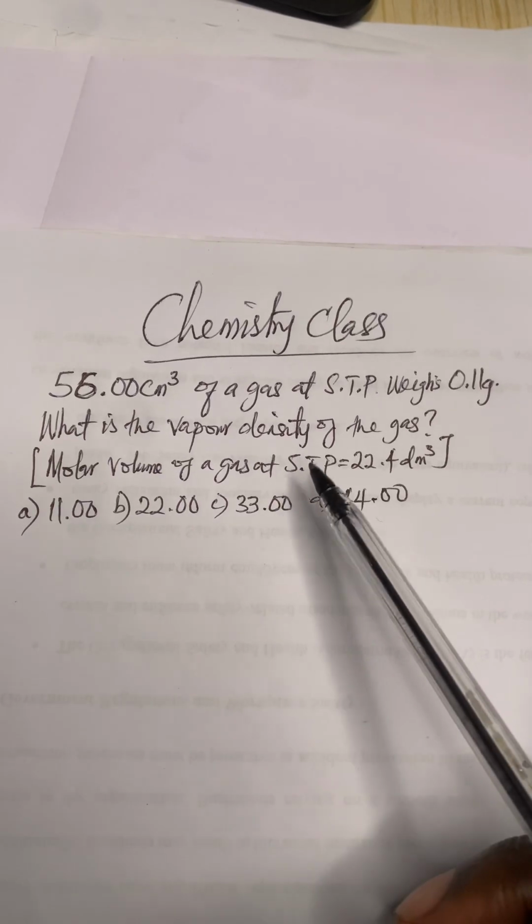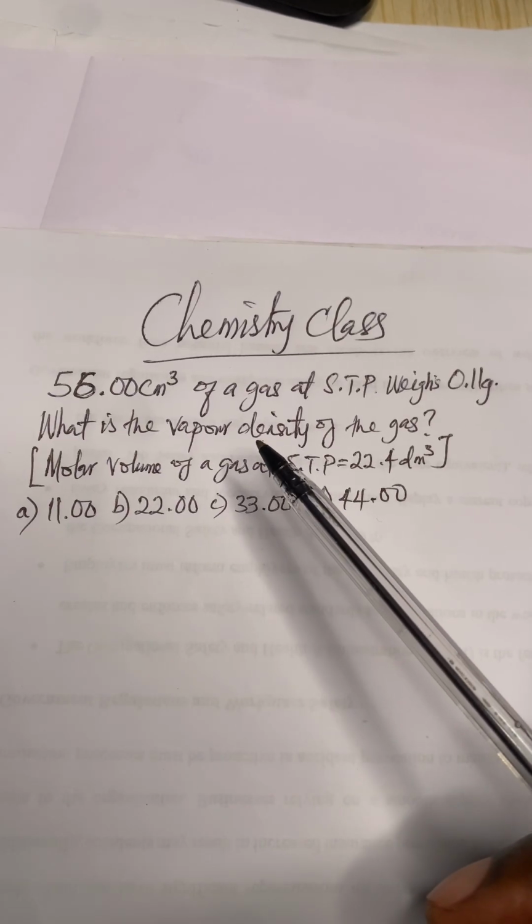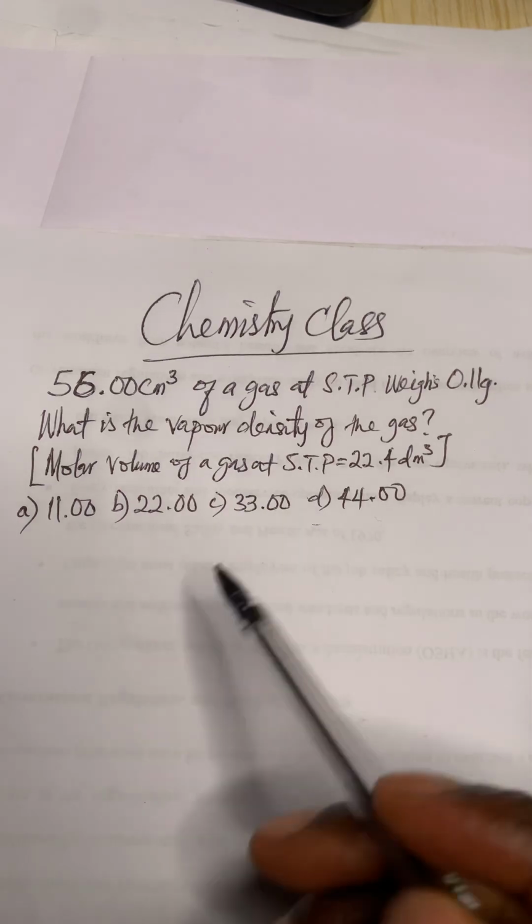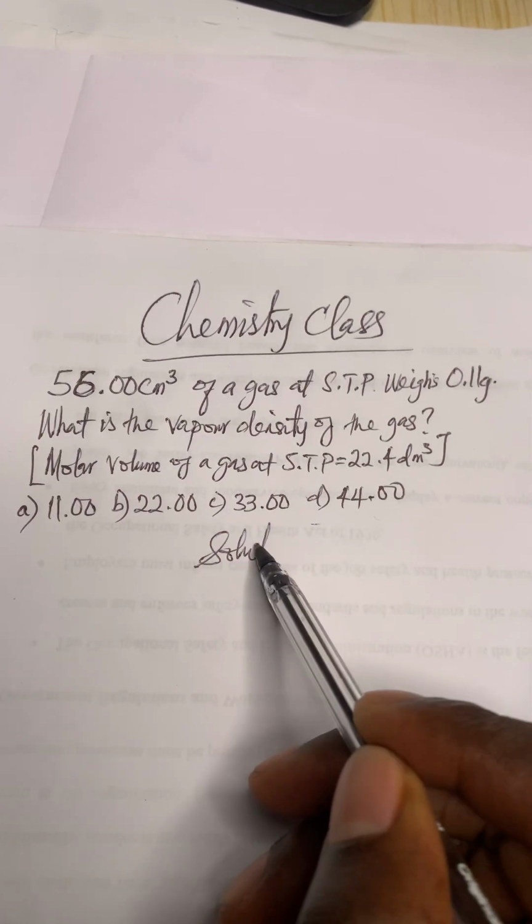So many times, a lot of students usually skip this kind of question. I have no reason why they are doing that. But let me guide you through how to solve questions like this step by step.